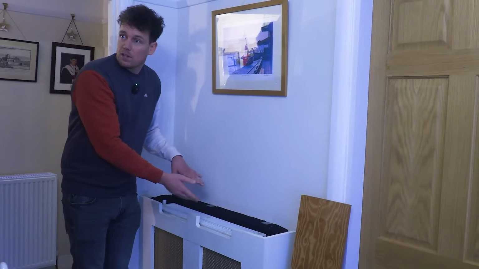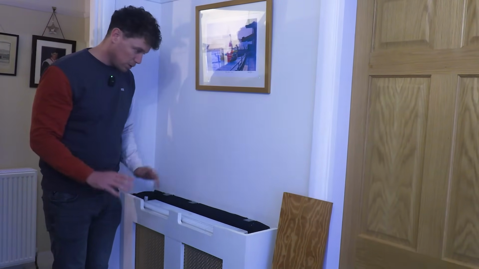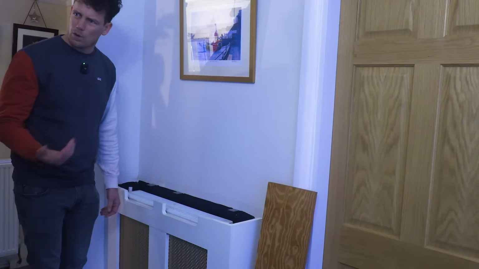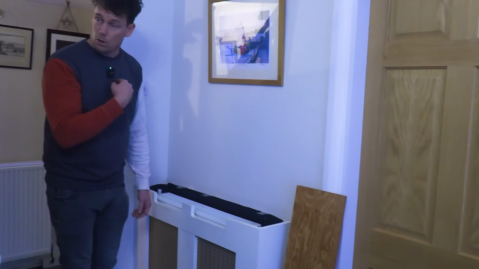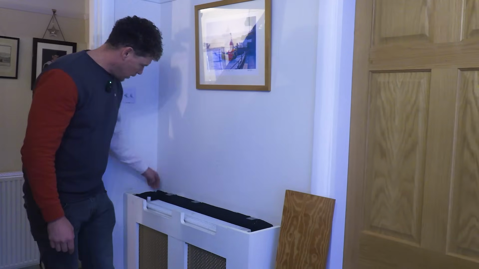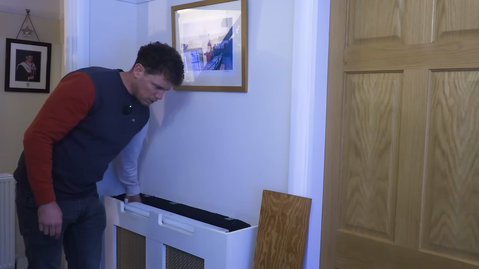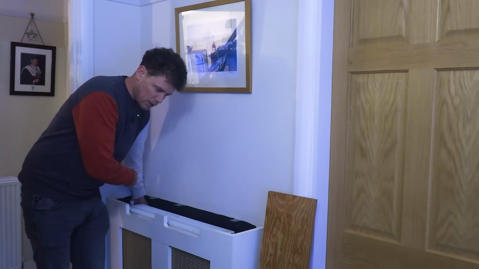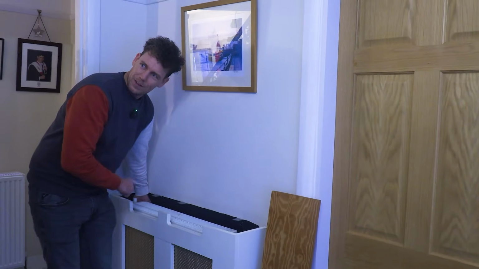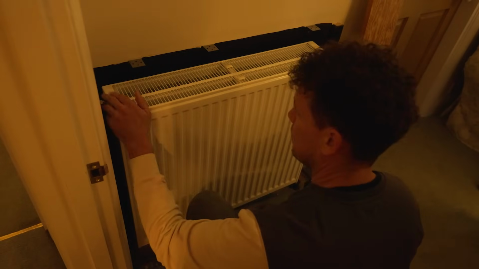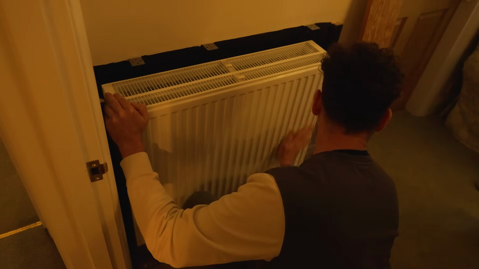Keep this in and have slightly less efficient system, or the opposite, which is fine. It's entirely up to you. You just need to know what your options are, rather than someone else who doesn't live here deciding for you. Only one thing I wanted to do was check that was the flow, because if that's the return, this is the most inefficient way to install a radiator.